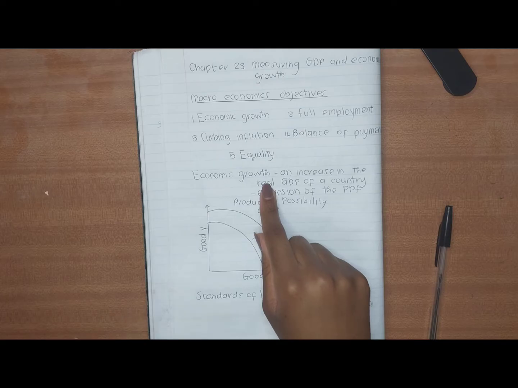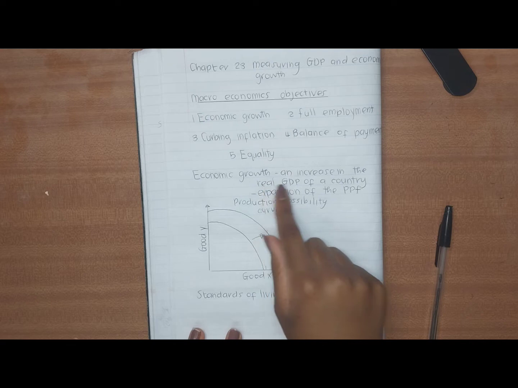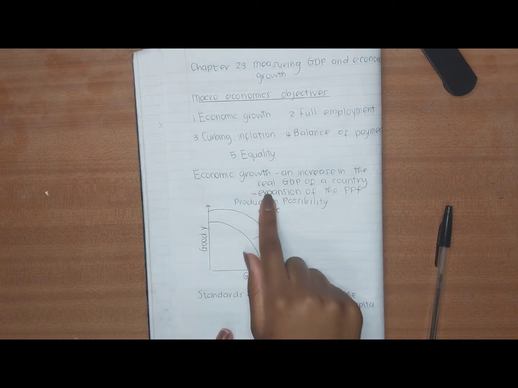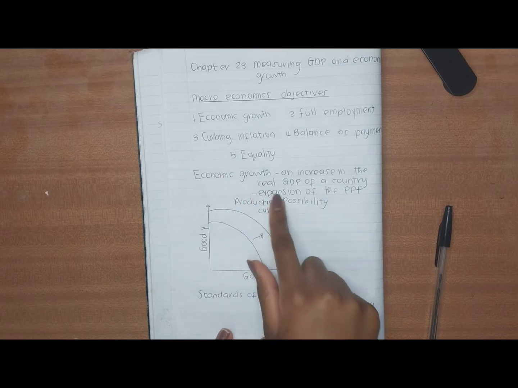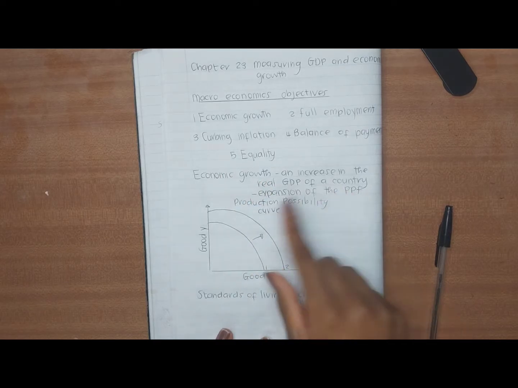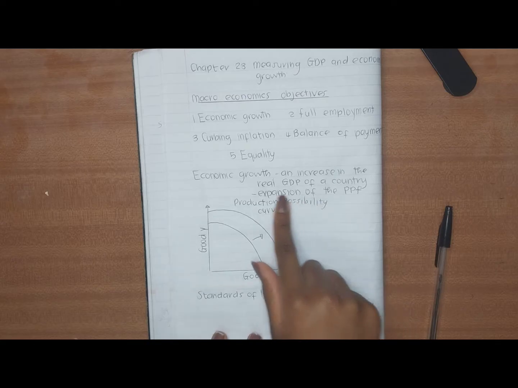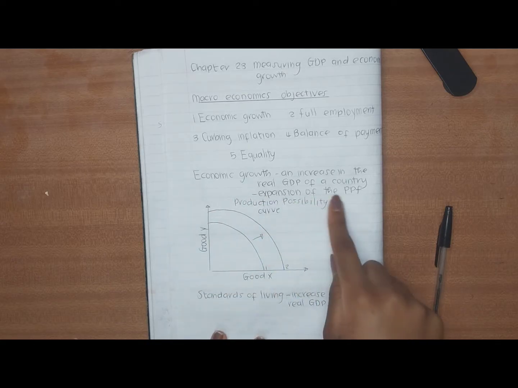So if your real GDP increased from 1,000 billion in 2020 to 2,000 billion in 2021, then that's economic growth because it is the real GDP increase, right? Also, another definition of economic growth is an expansion of the PPF. Remember that we did the production possibility curve or production possibility frontier in microeconomics last semester. So it is the expansion of your PPF.